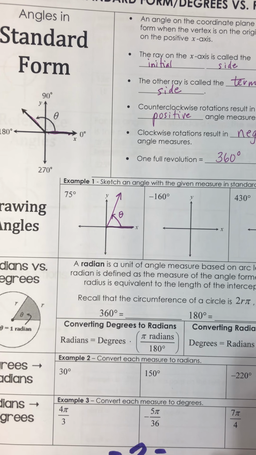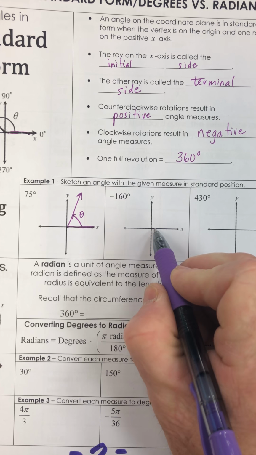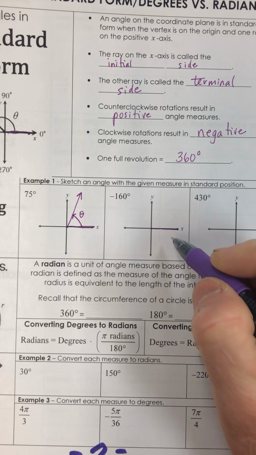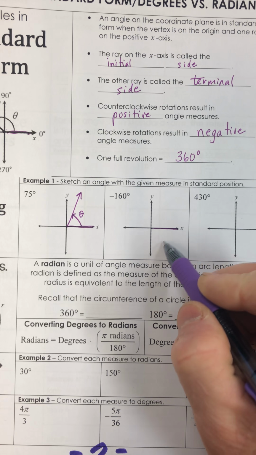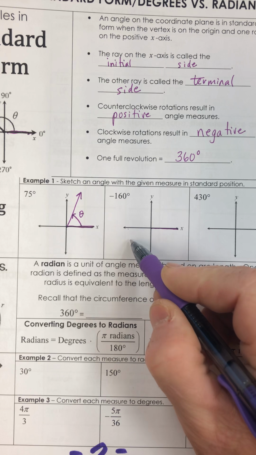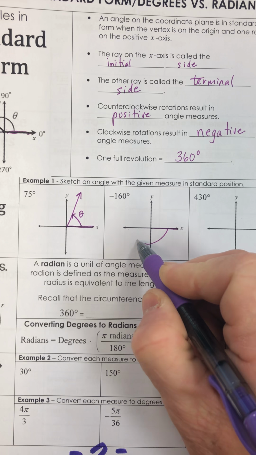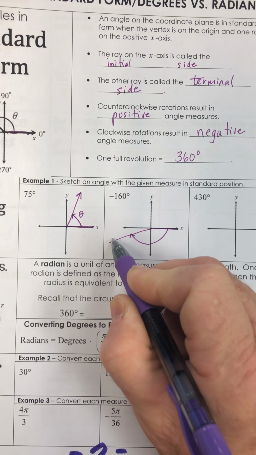All right, for the next one, it's negative 160. So we're going to start at the initial side. And since it's negative, we're going to go down 160 degrees. So all the way to the other side here is 180. So we're going to go 20 degrees less. So I'm going to start here and go all the way to about there and call that the terminal side.